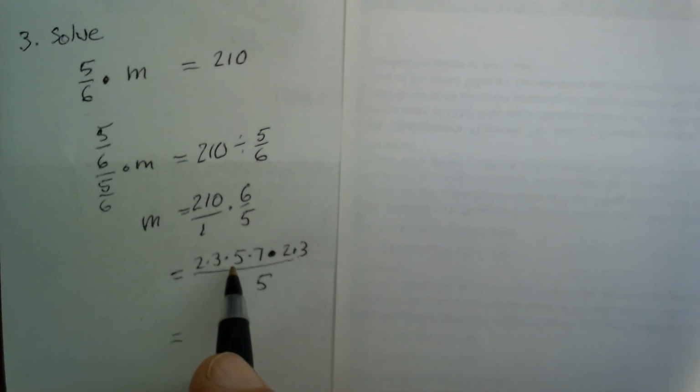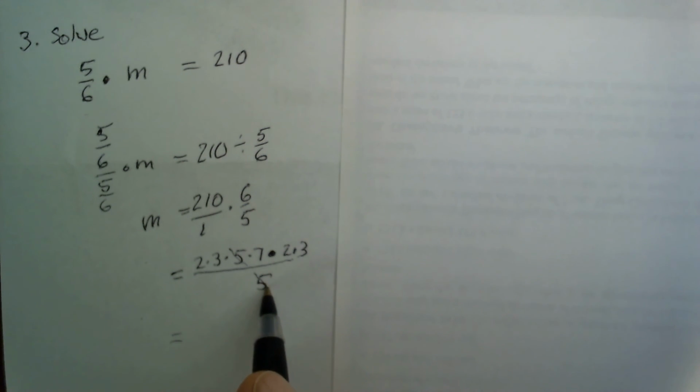We notice we have a 5 in the numerator and a 5 in the denominator, so we can cancel them. We have left 2 times 2 times 3 times 3 times 7, and that is equal to 252. And that would be miles. So that's what M is equal to.